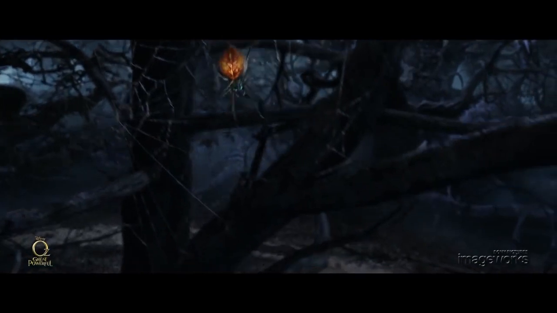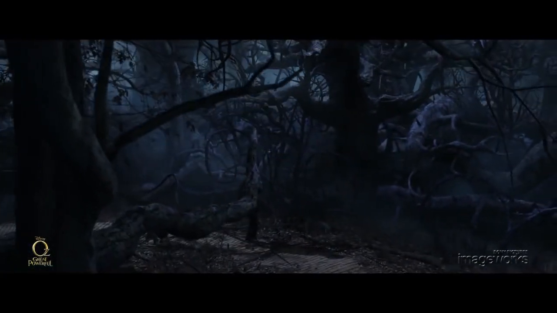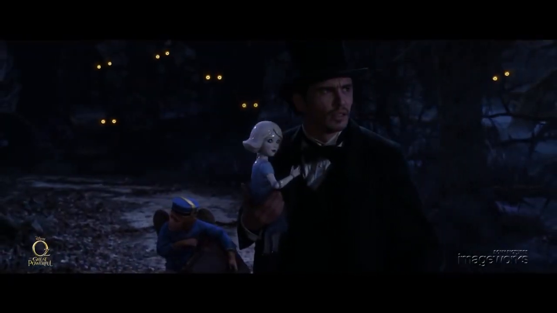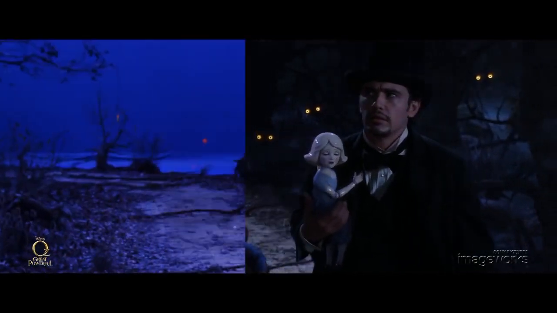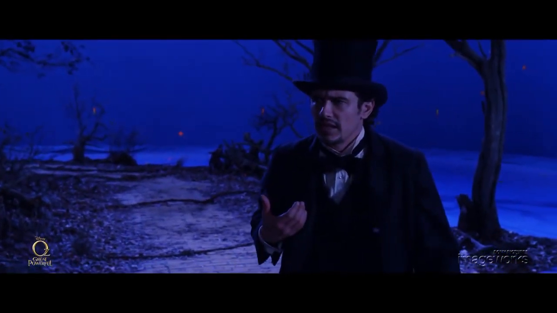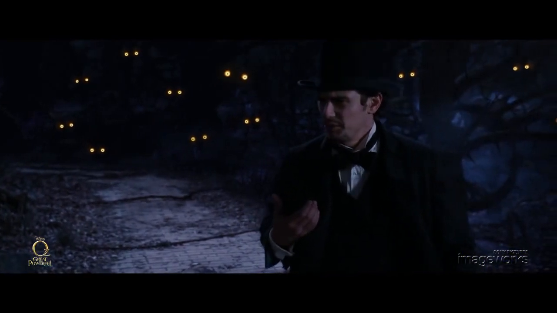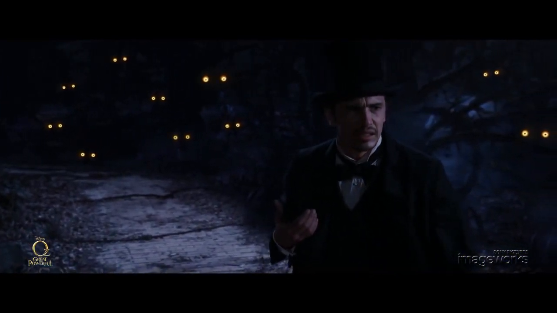The Dark Forest in Disney's Oz the Great and Powerful was designed not only to be shrouded in foreboding, but still to allow Oz and the other characters to be seen. The story required that we see only the eyes of the looky-loo creatures without revealing their vine-like bodies. At the same time, we still want to see the haunted environment.